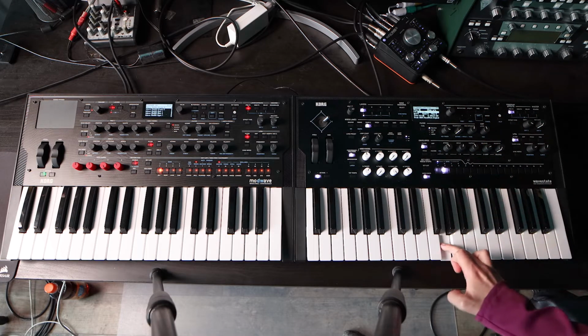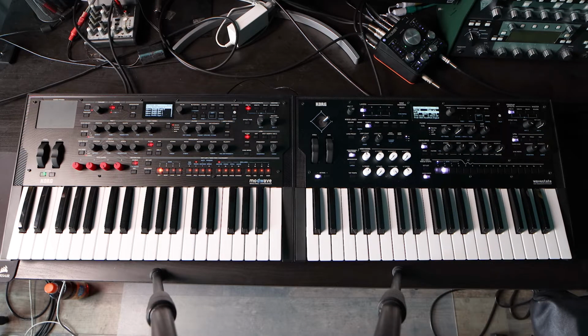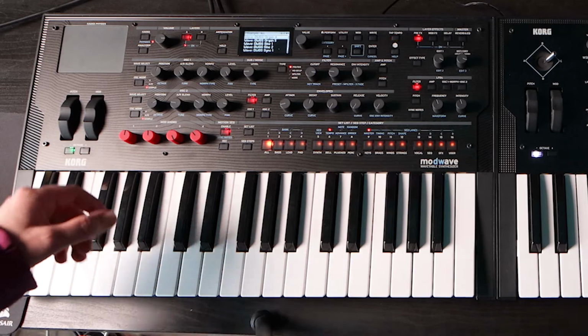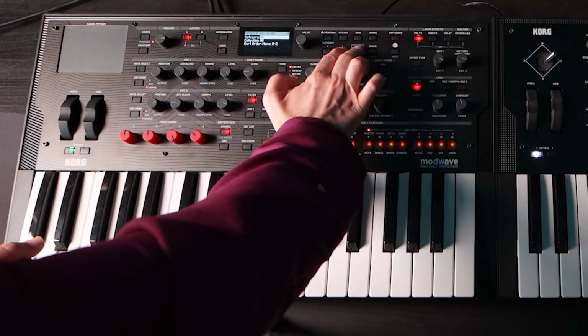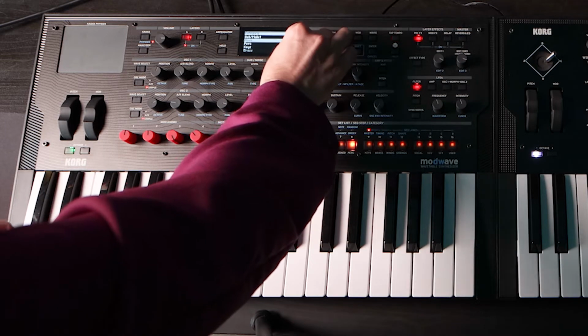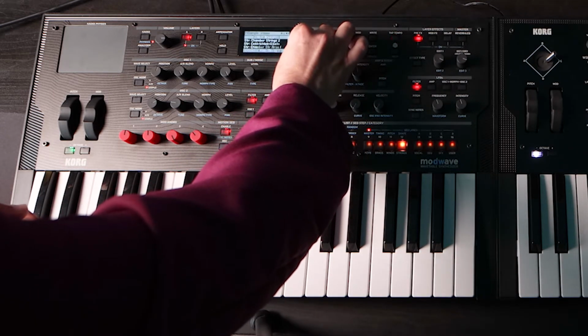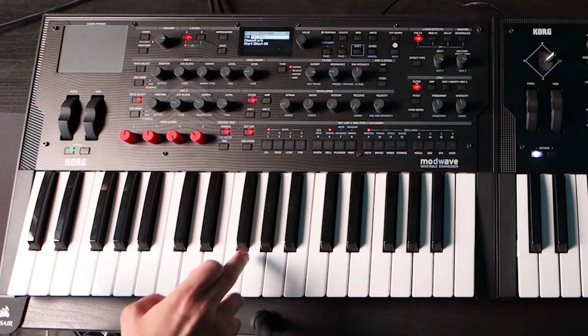Eru. Now on the Modwave, I figured out a workaround for this. If you go to strings, select the Eru, they sound at the same time.